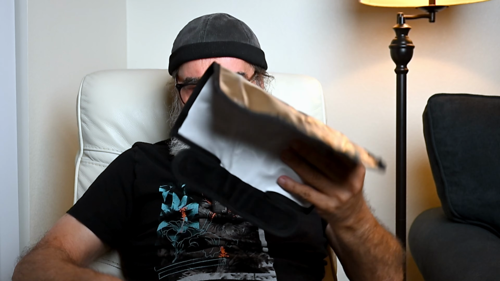You can use diffusers like this, or you can use very simple reflectors like this one. This is going to cost something like $7 or $8 on Amazon. Or you can use something like this that you can just bend and shape to diffuse the light.